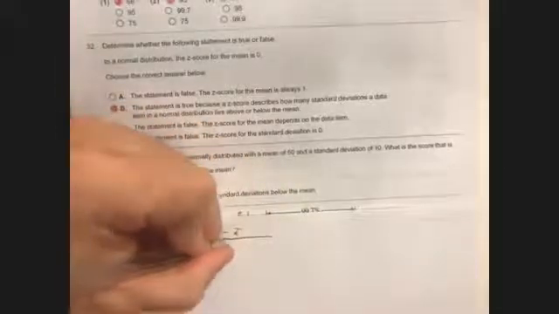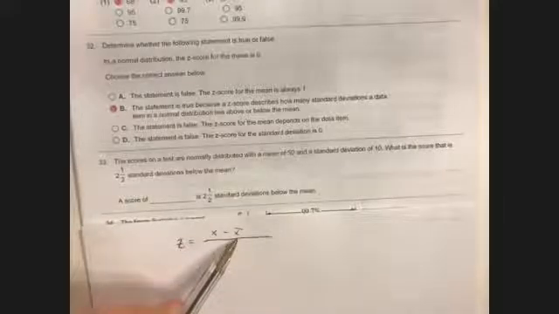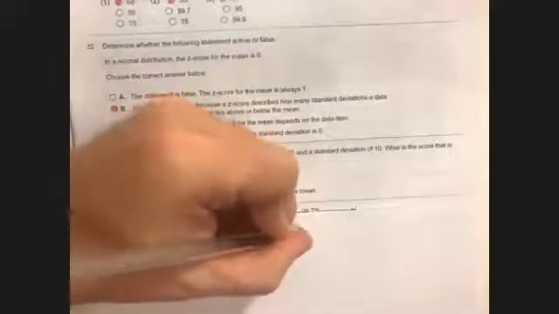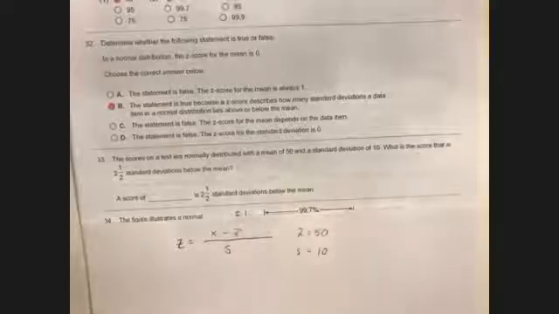Z equals x minus x bar over s, where that's my z-score, that's my element, and then that's my mean and my standard deviation. So let's see what we got. The mean is 50. My standard deviation is 10.